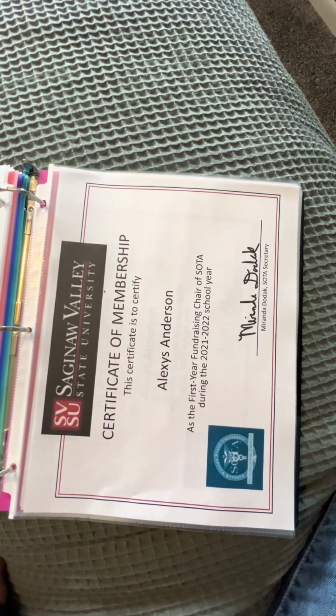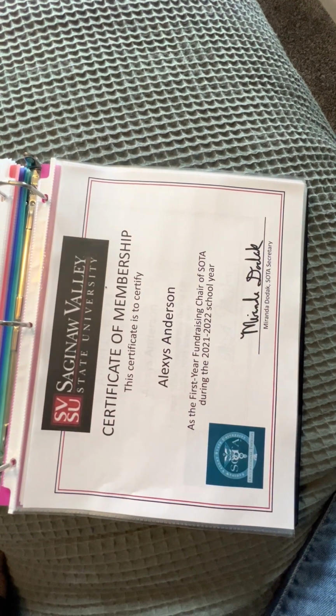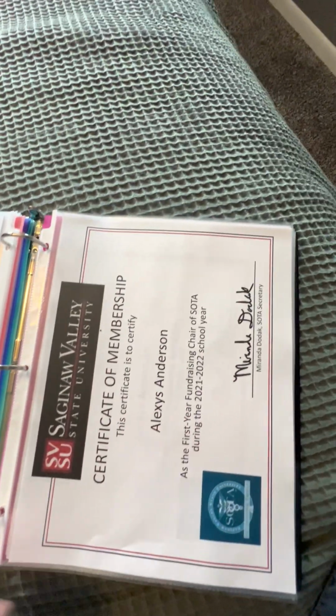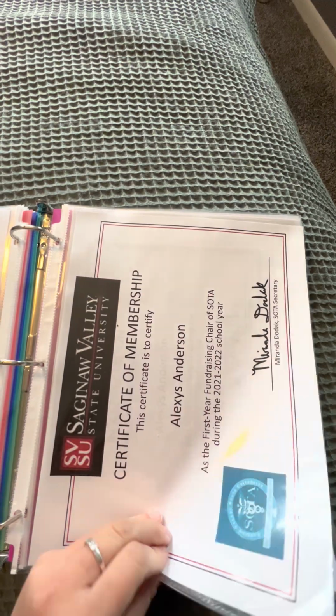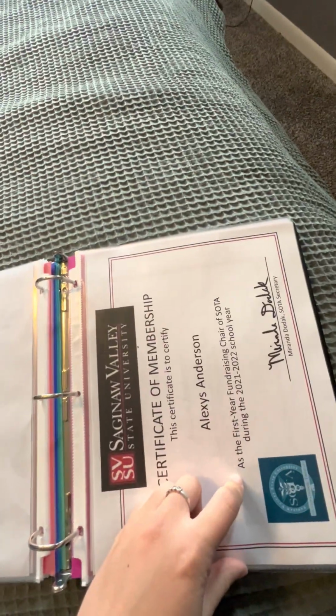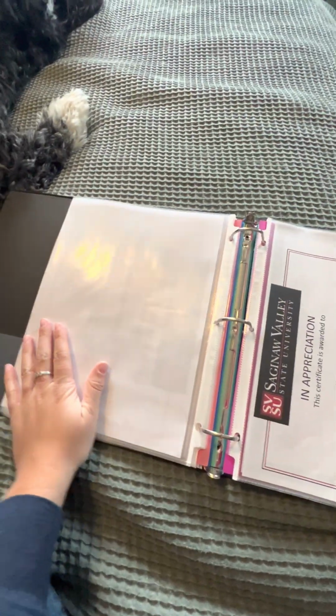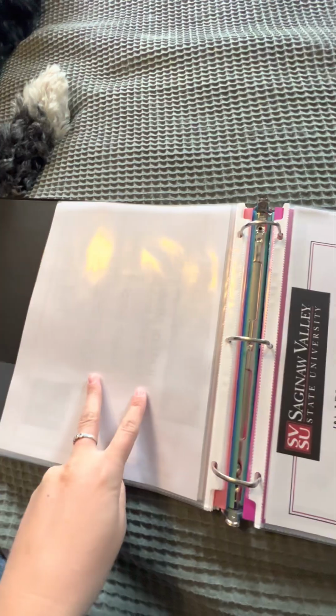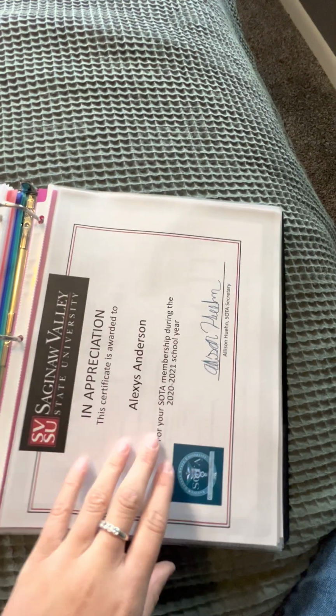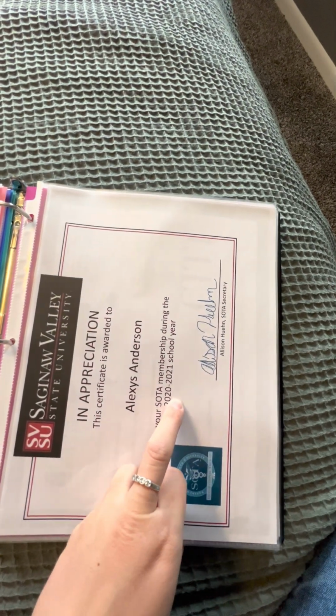And then we have first year fundraising chair of SODA. And once I get my second year fundraising chair of SODA, I will slip that in the back. So there'll be both of those because I've been the fundraising chair for 2 years. And then here is my SODA membership during the 2020 to 21 school year.